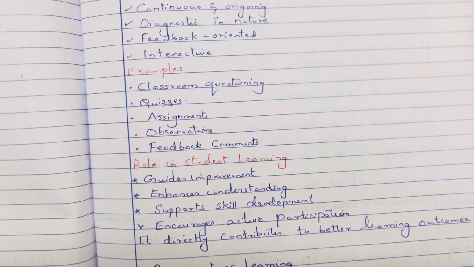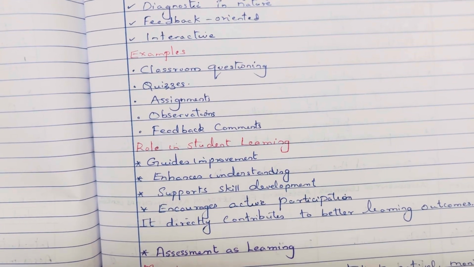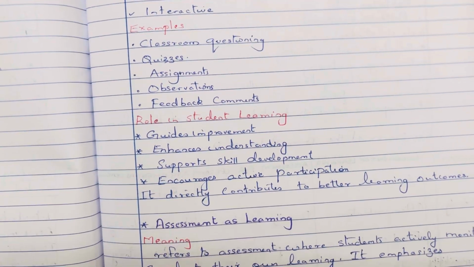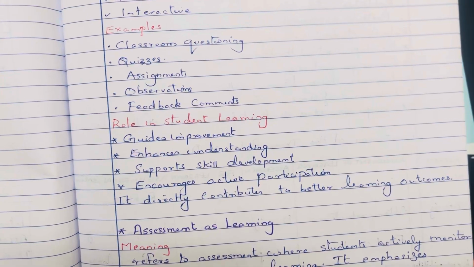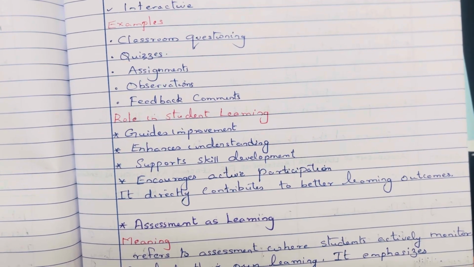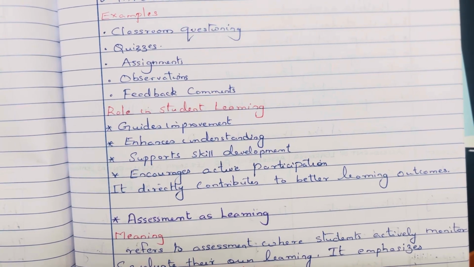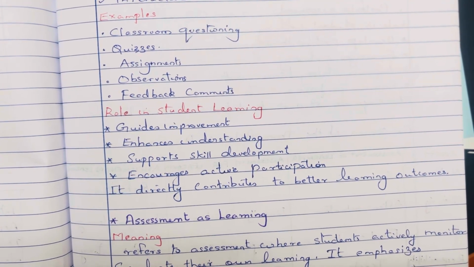Examples: classroom questioning, quizzes, assignments, observations, feedback, comments. Role in student learning: guides improvement, enhances understanding, supports skill development, encourages active participation. It directly contributes to better learning outcomes.